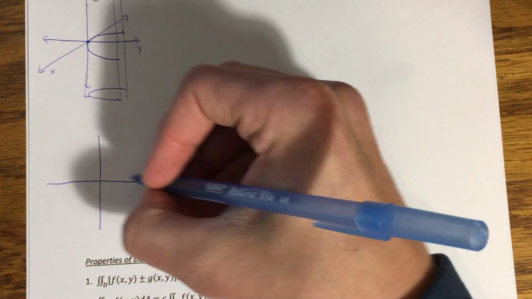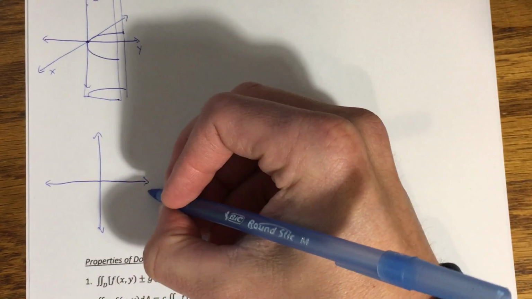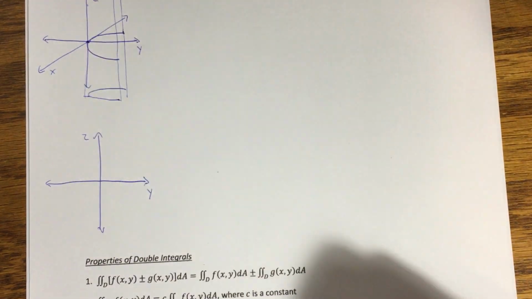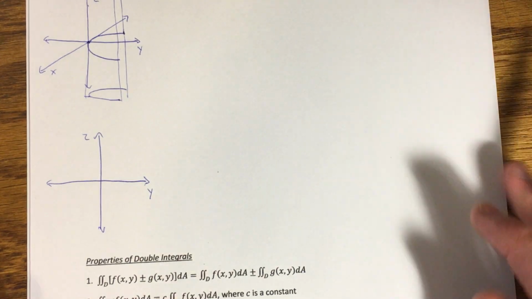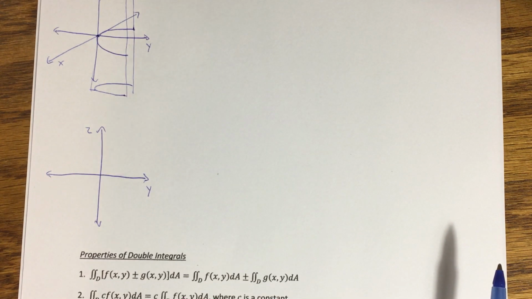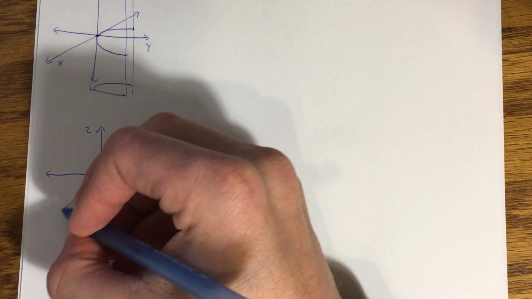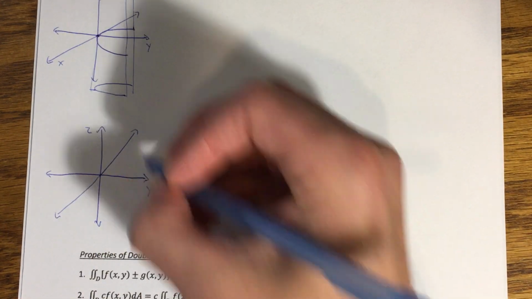So if I go to the yz plane now, okay, I'm going to treat that as y, this is z. Then those equations up here, z equals 3y and z equals 2 plus y, those look like lines in the yz plane. So z equals 3y. I'm not going to be too nitpicky about how this looks.